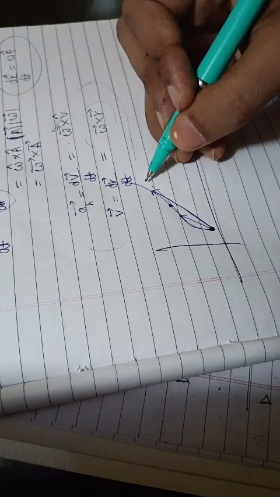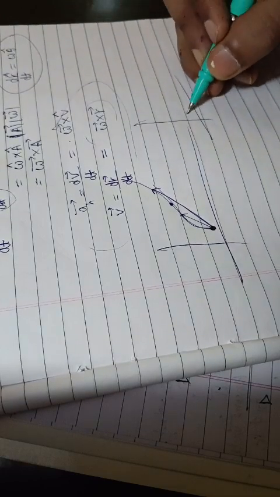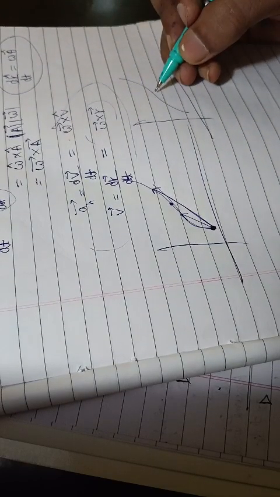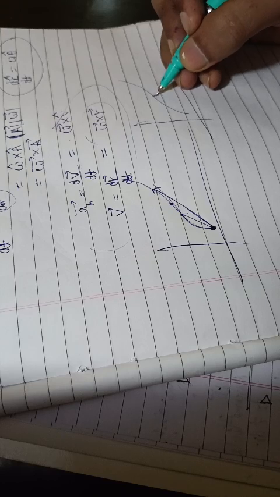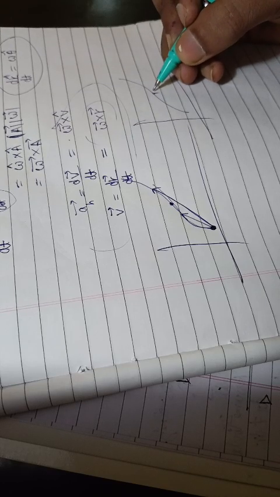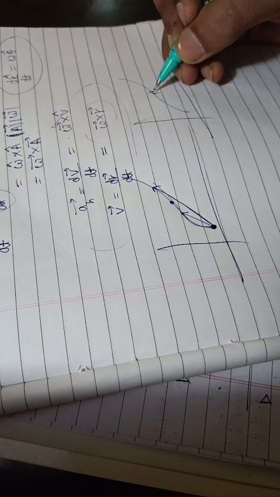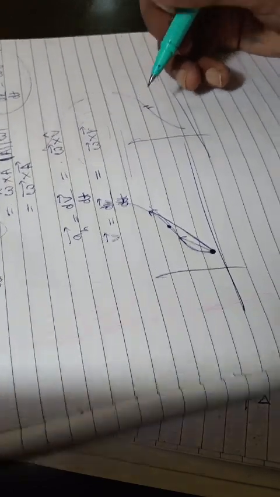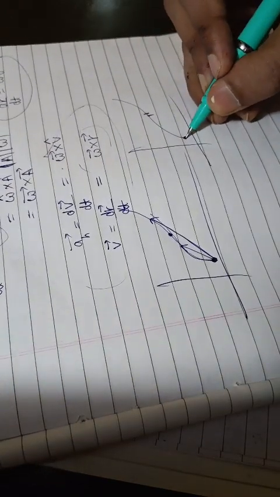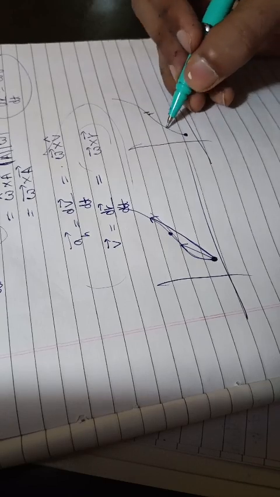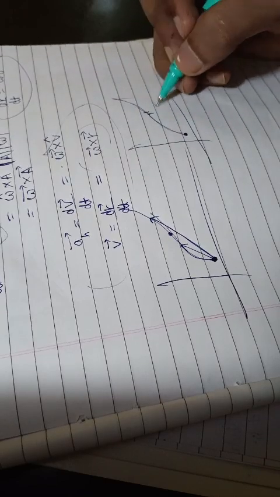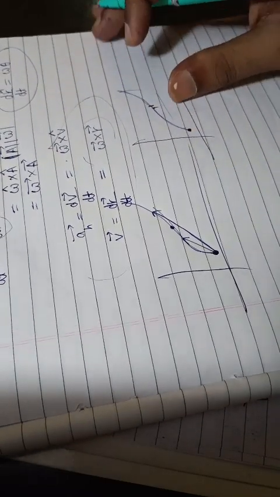So if I want to find the instantaneous velocity at this point, then I will set my initial position at this point, and my final position will be just a little bit after that. While in the case of average velocity, my initial position is always at a starting point and the final position can be at any point. So that's the difference between the two.